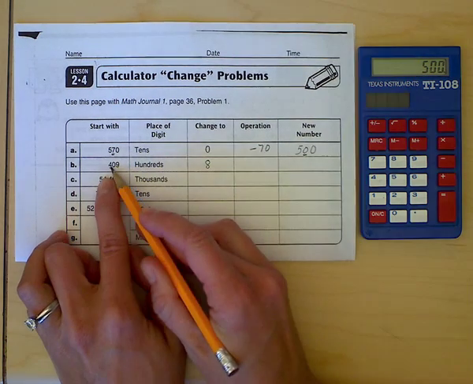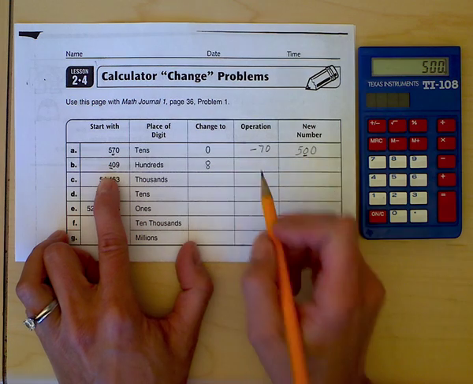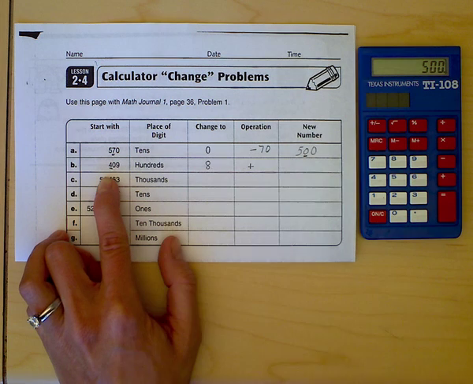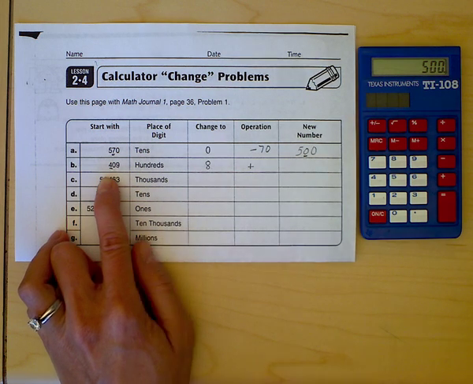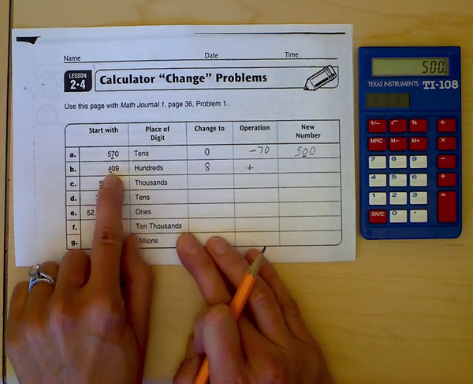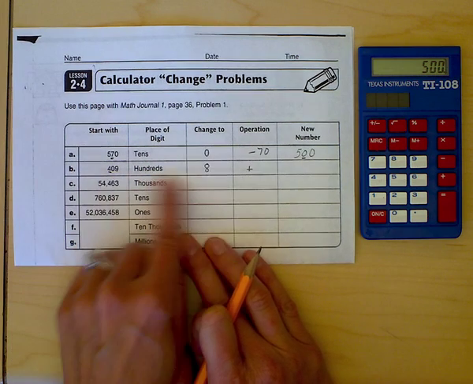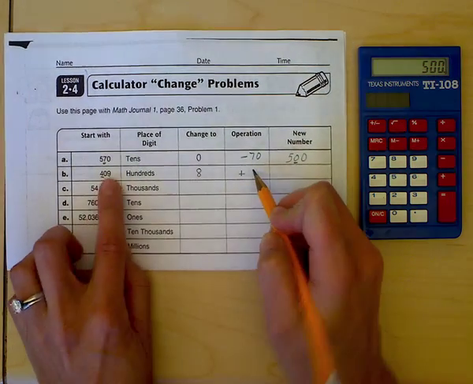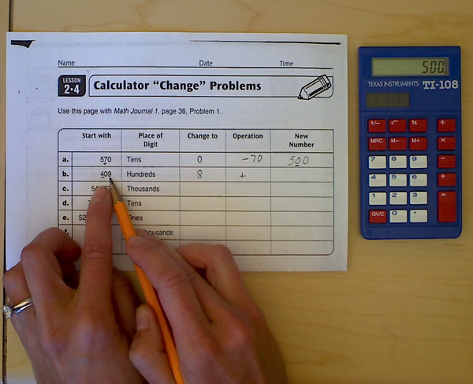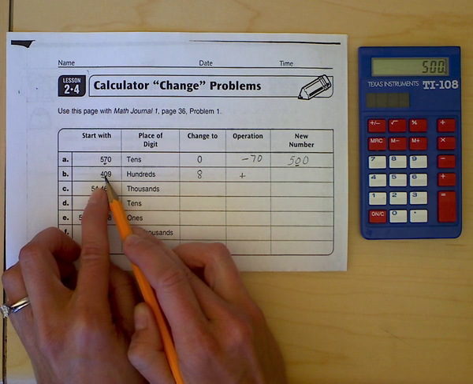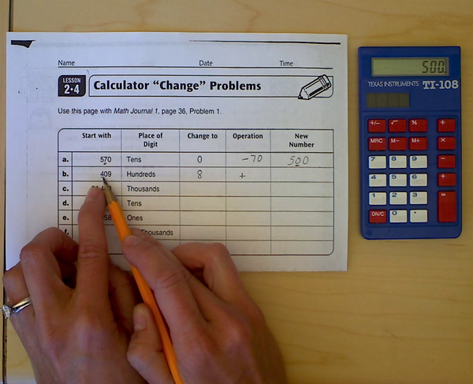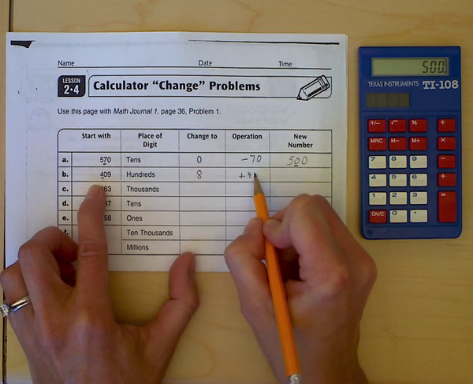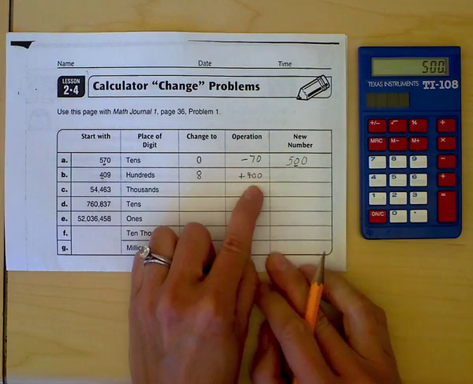Am I getting smaller or am I getting larger? That's right, I'm getting larger. So I'm going to have to add something. What am I going to have to add in order to change this hundreds digit from a 4 to an 8? Am I going to have to add anything to the ones, to the tens, or to the hundreds? That's right, I'm going to have to add some kind of hundreds. And let's see if it works.